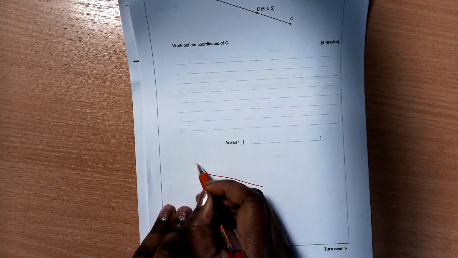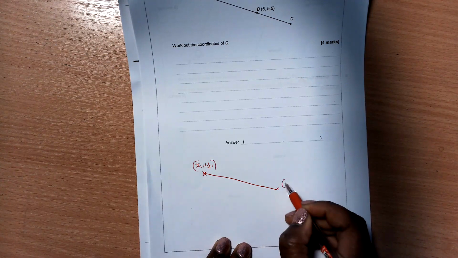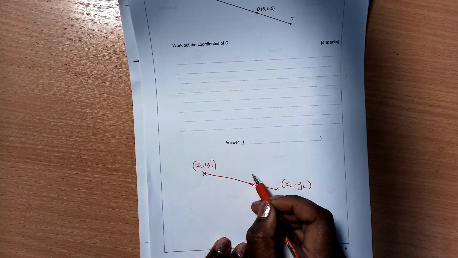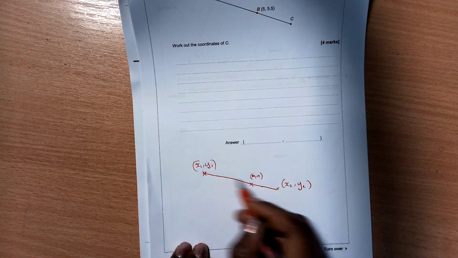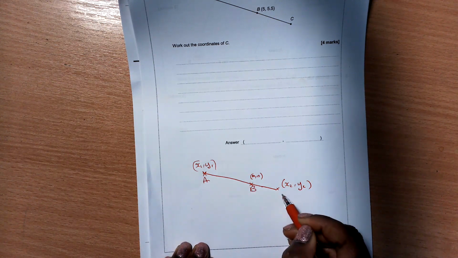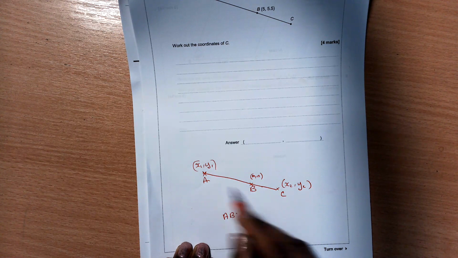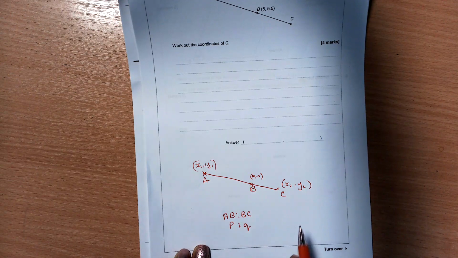If you have a point here, x1, y1, and another point here, x2, y2, and it's been divided into a given ratio, let's call these m and n, and call the points A, B and C, where the ratio of A to B and B to C is in the ratio p to q, we can find that coordinate by using this formula.